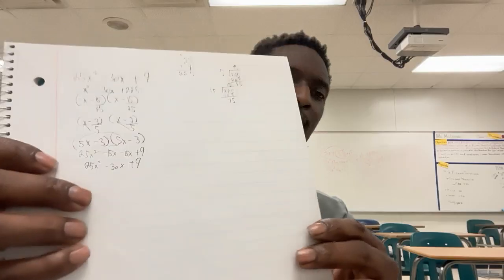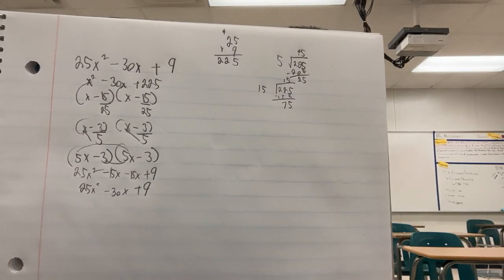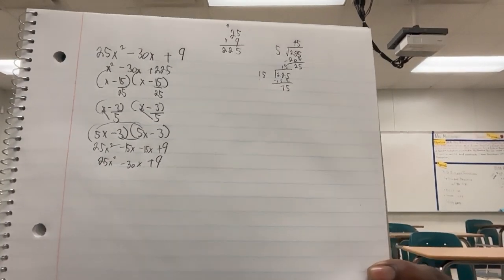Let's crack it open. 5x times 5x is 25x squared. 5x times negative 3, negative 15x. Negative 3 times 5x, negative 15x. Negative 3 times negative 3 gives us plus 9. And what do you know? How you like them apples?